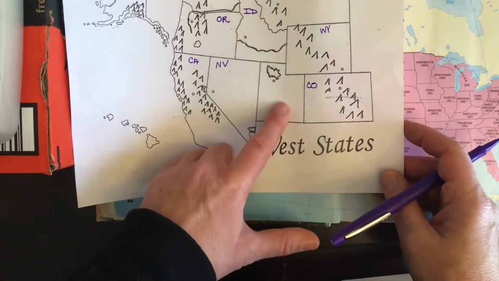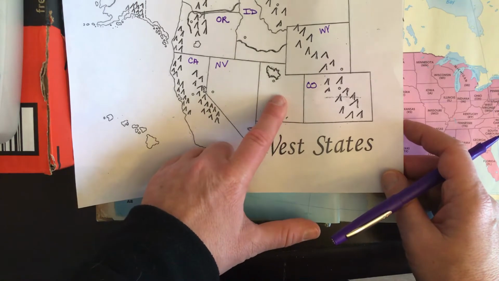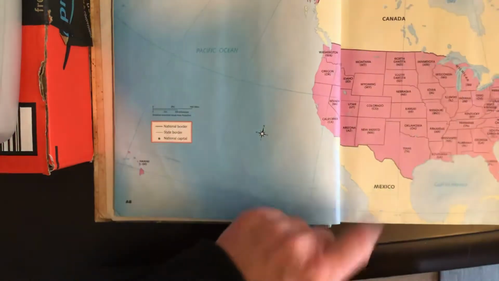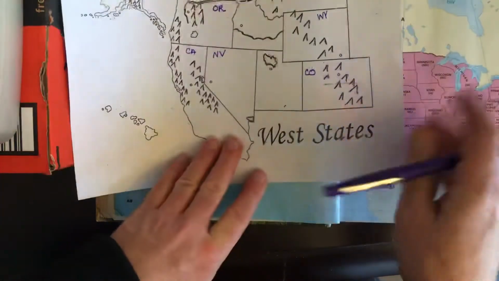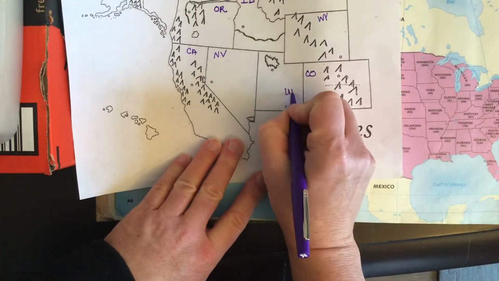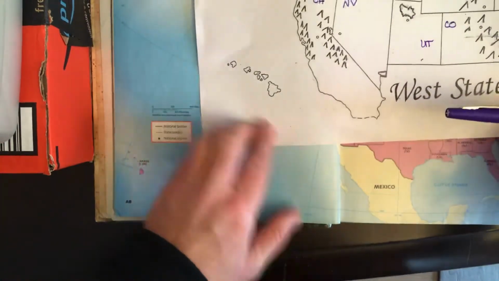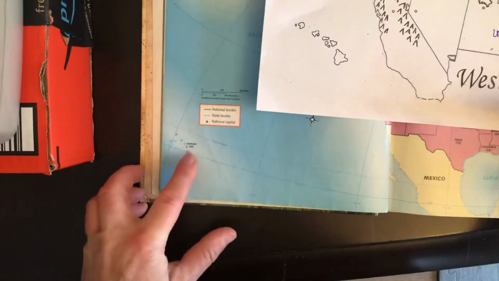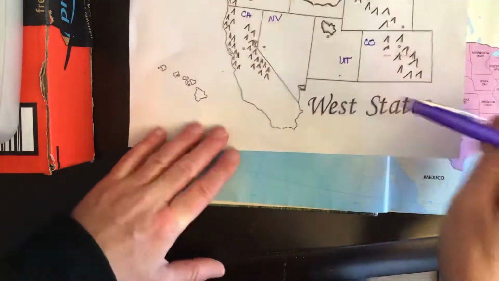And then our last state, actually we have 2 states left, but our second to the last state is right next to Nevada and Colorado, which is Utah, UT. And then don't forget our beautiful state of Hawaii. Over in the corner here, it is HI.